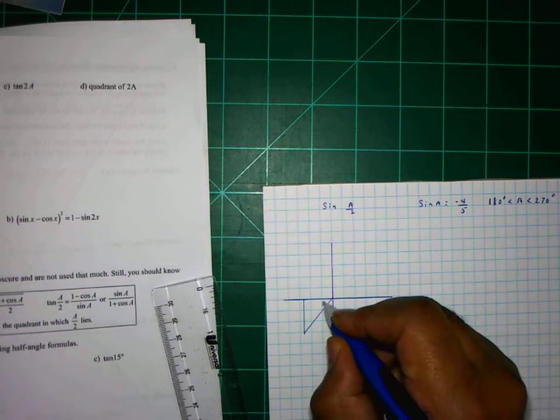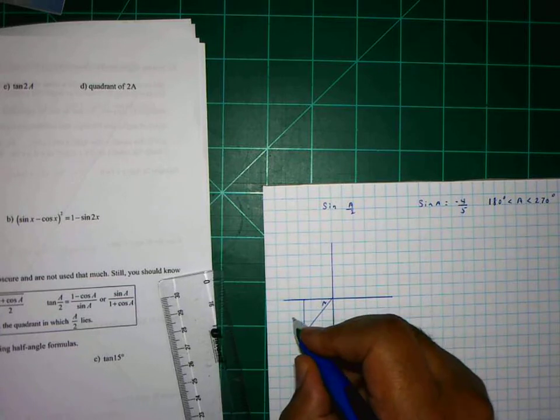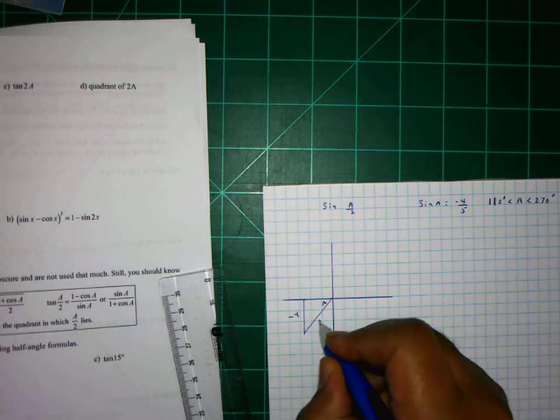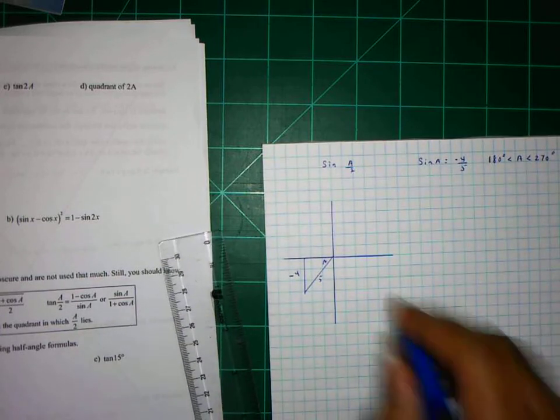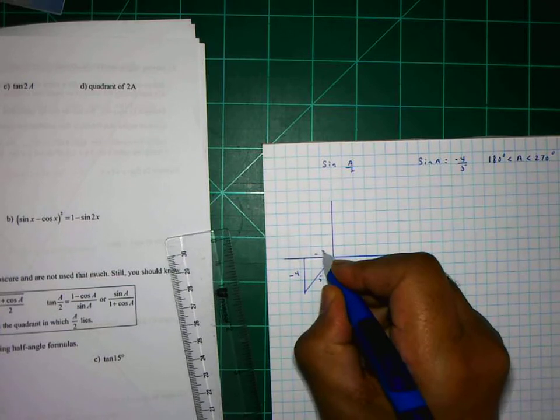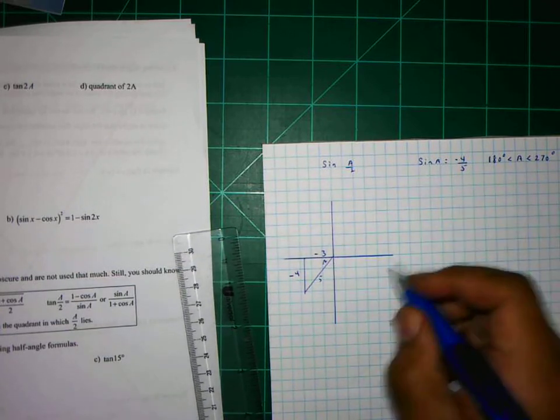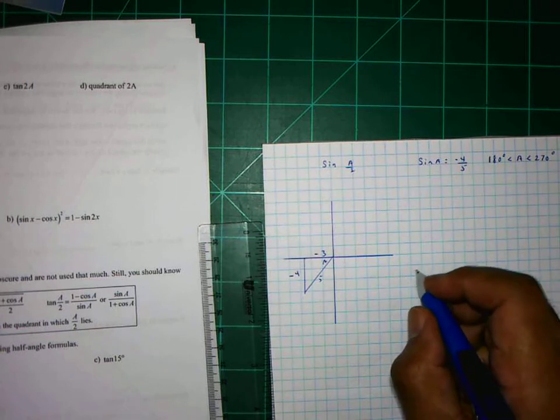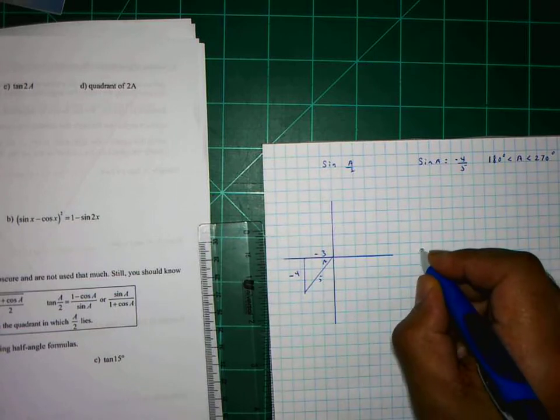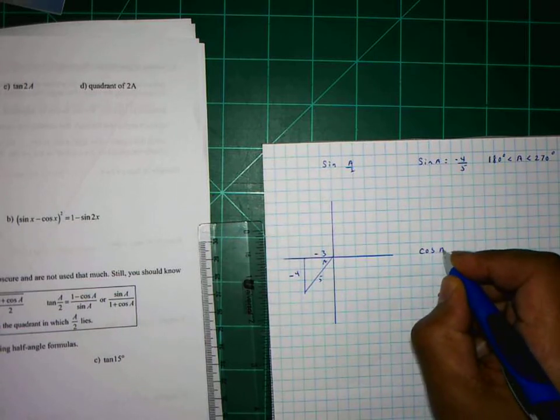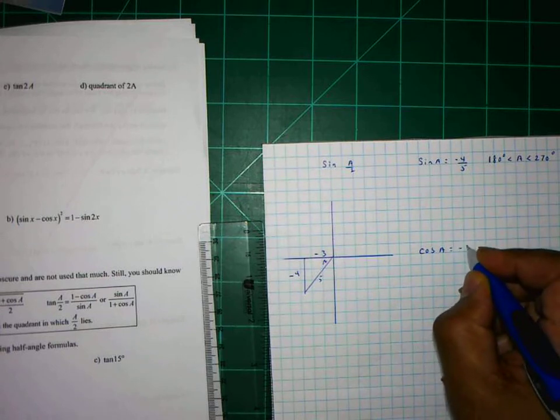The sine is going to be negative 4 over 5. So this is going to be negative 3. And that's a 3, 4, 5 triangle. So what we know is the cosine of A is negative 3 over 5.